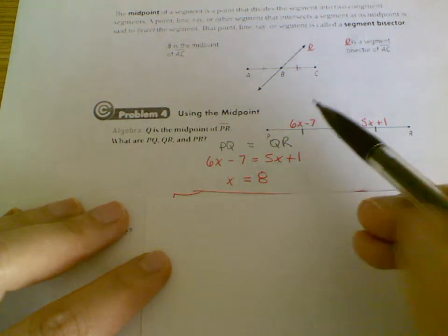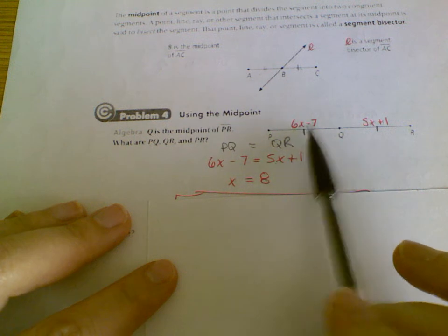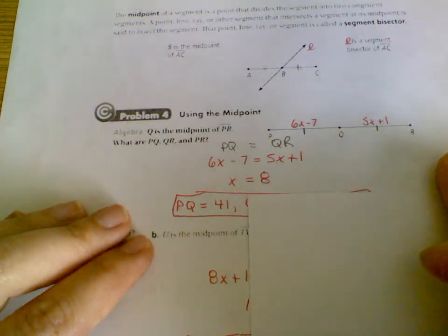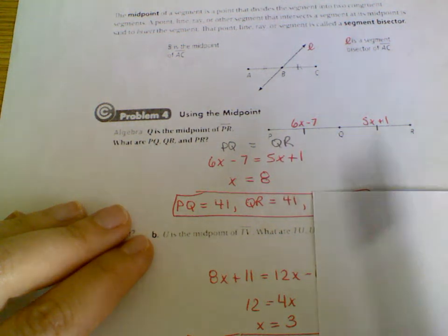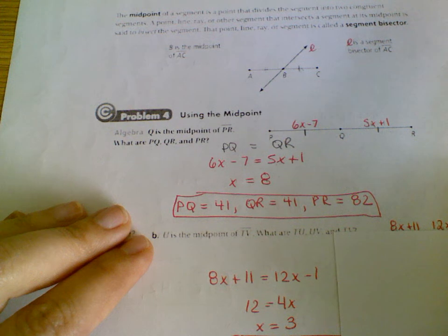So for PQ, I would plug 8 back in there. So I get 48 minus 7, which is 41. Plug 8 back in here and get 41. And then PR is all the way across. So I could just add these two together and get 82.